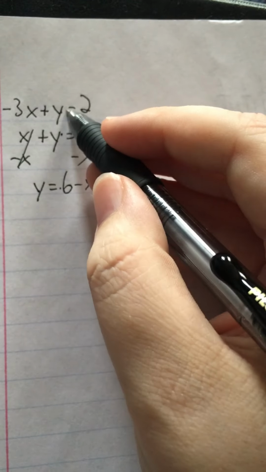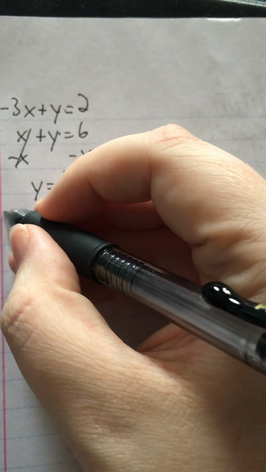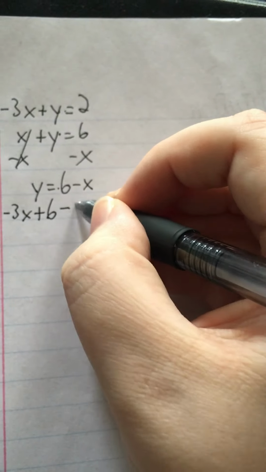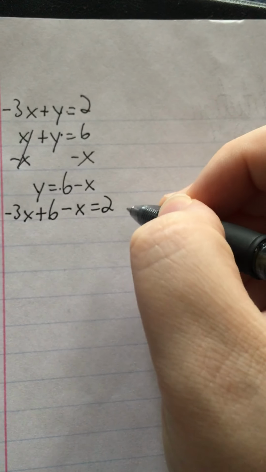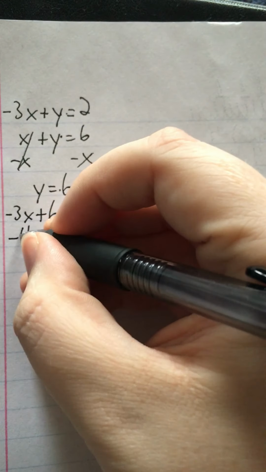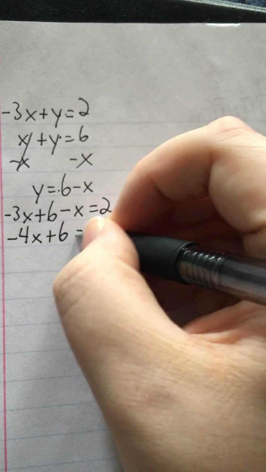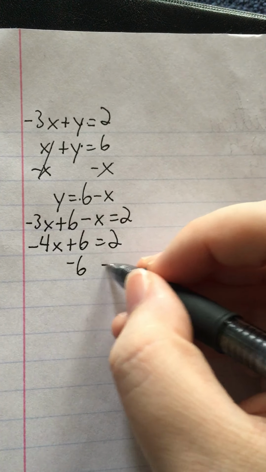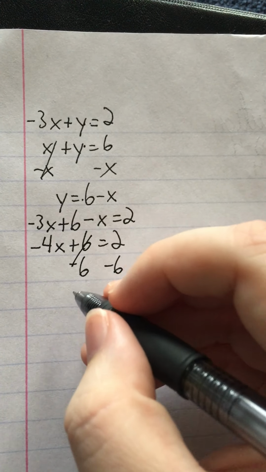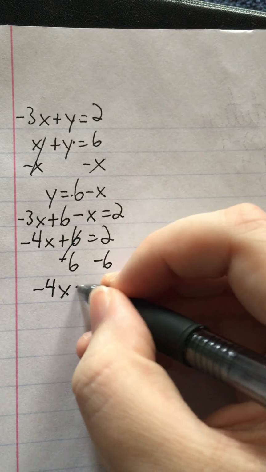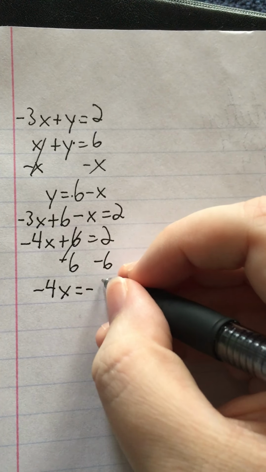So then I plugged this back in up here, and I got negative 3x plus 6 minus x is equal to 2. And then I combined like terms, and I got negative 4x plus 6 equals 2. Then I subtracted 6 on both sides, and I got negative 4x is equal to negative 4.